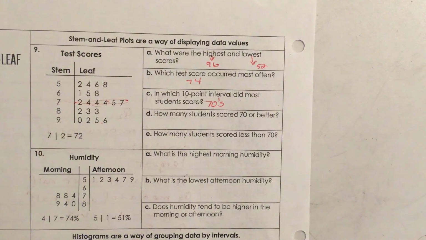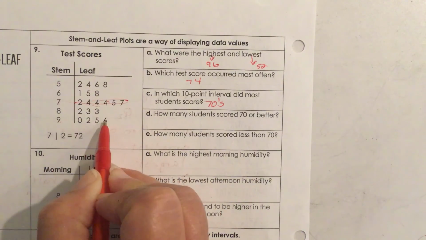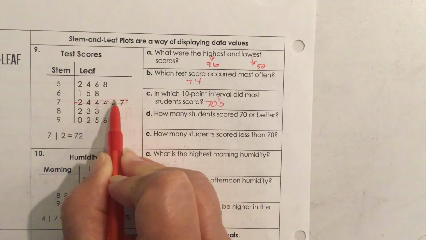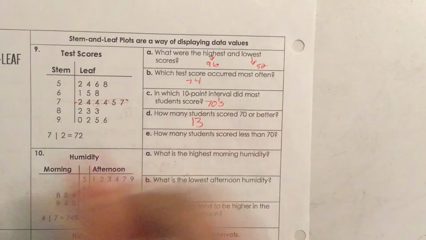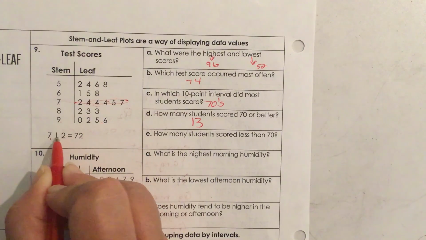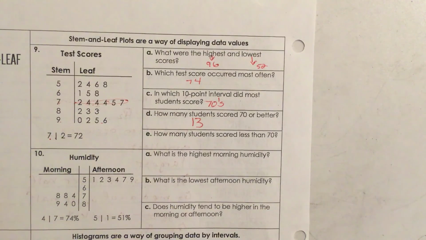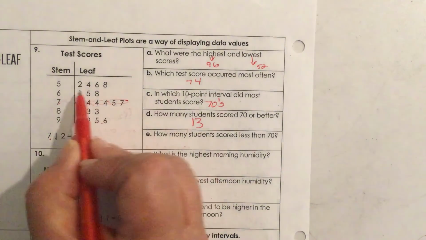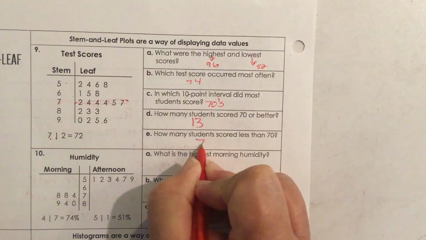How many students scored a 70 or better? So that's the 70s, 80s, and 90s. 1, 2, 3, 4, 5, 6, 7, 8, 9, 10, 11, 12, 13 students. This right here I didn't mention, that's the key. 7 bar 2 means 72. That's their key. Okay, how many students scored less than 70 would be the 50s and 60s? 7 of them.